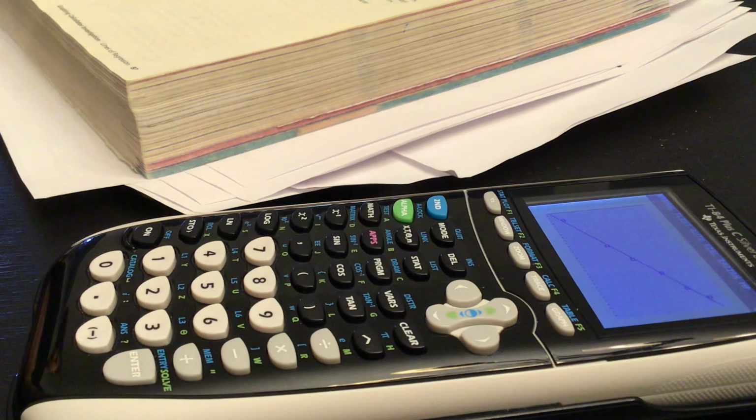Now there are things you can do with it. You can analyze it. You can substitute different numbers. For instance, you could ask, according to this, what would the income be in 2005, 2010? But these are the basic instructions for how to enter the data, calculate the line, and then plot the regression line over the data in the graphing calculator.